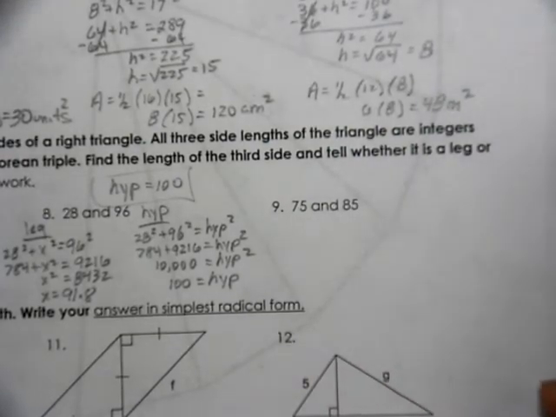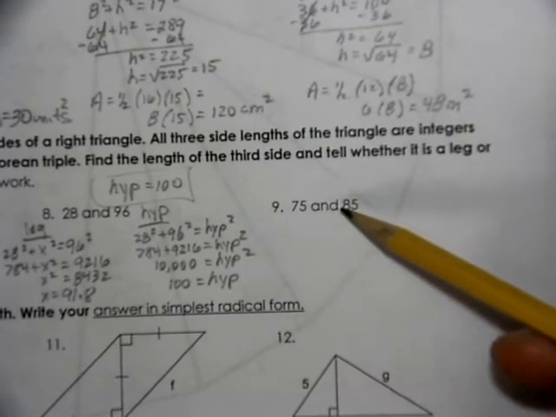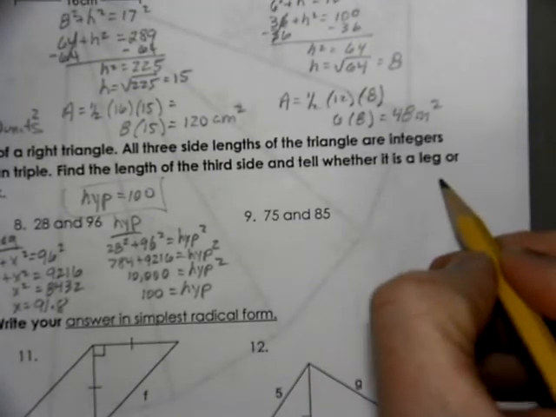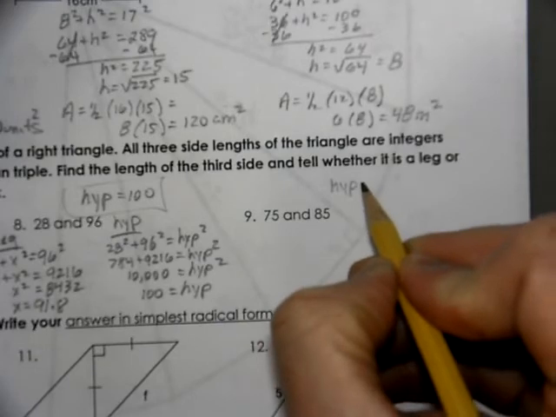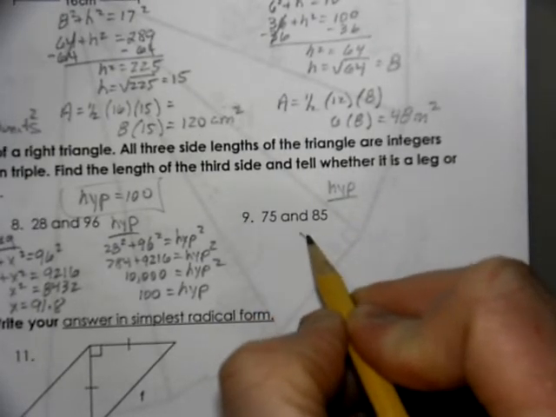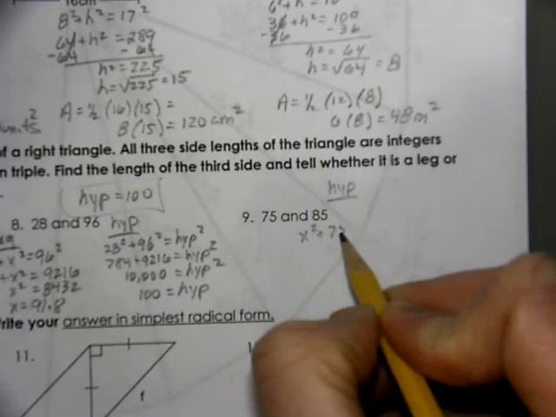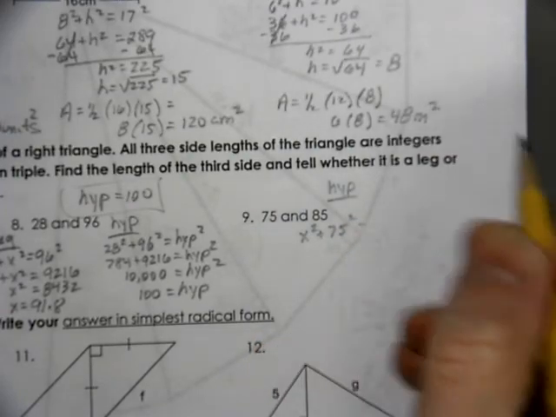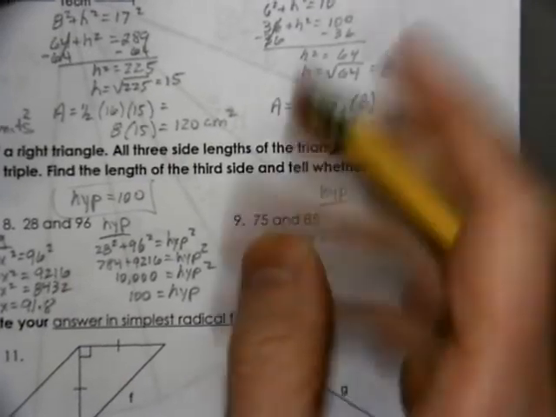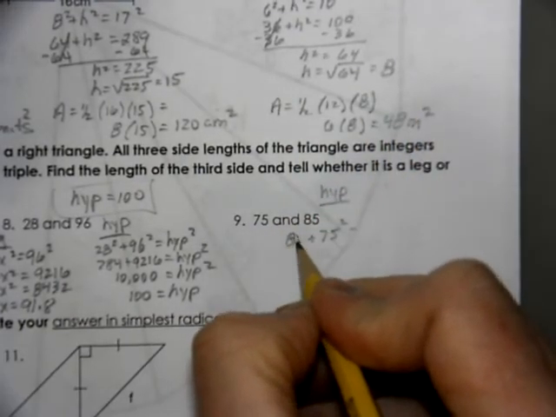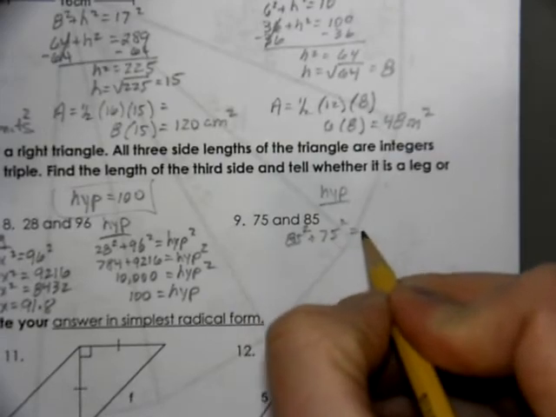On this side, now I'm going to look here and I'm going to notice that the 75 and the 85 seem kind of close to each other. So maybe the missing side is a hypotenuse. I'm not sure. Let's find out. So let's look for a hypotenuse. So your unknown leg, I'm sorry, the unknown value is going to be the hypotenuse.